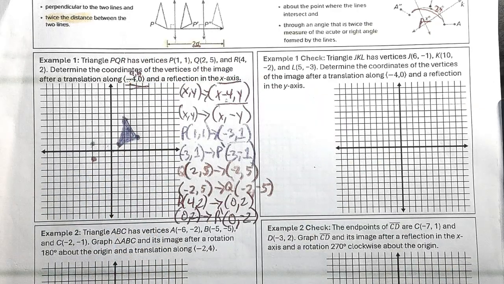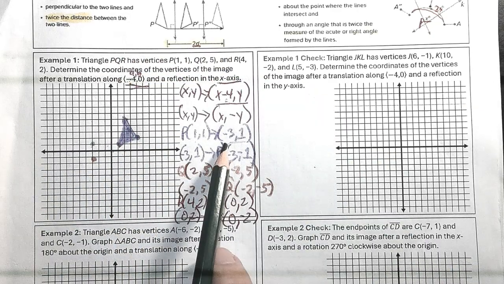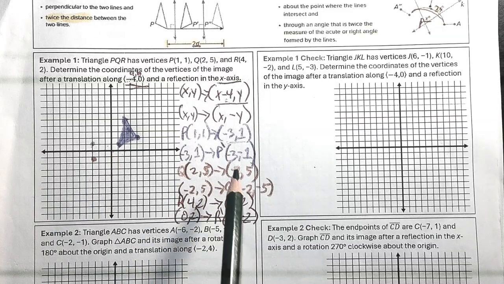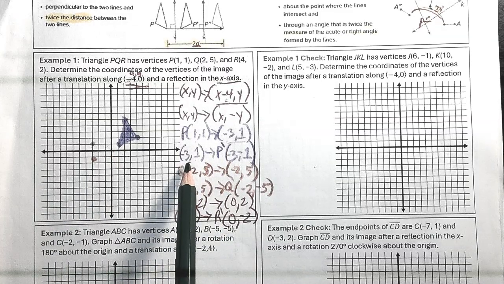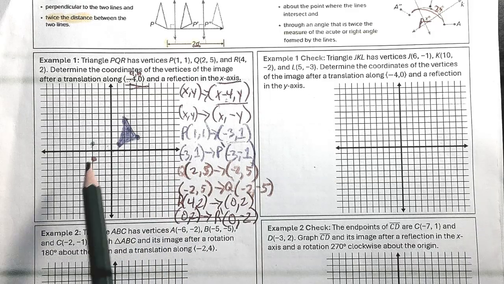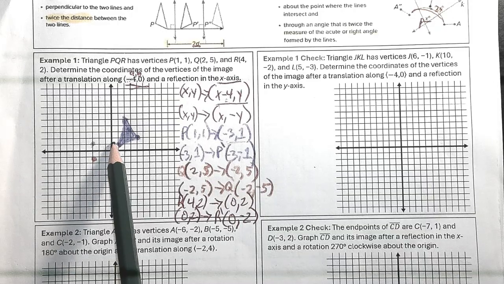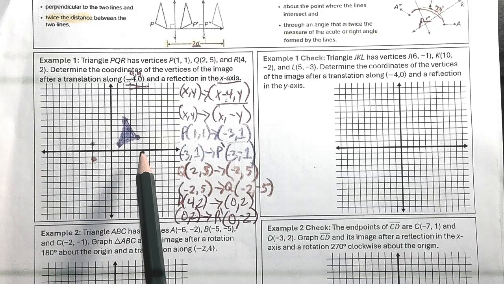All right, so the first movement had P at -3, -1. And wait, actually, oh geez, 0, -2. I just totally screwed that up, didn't I? Or did I? No, I'm looking at this.